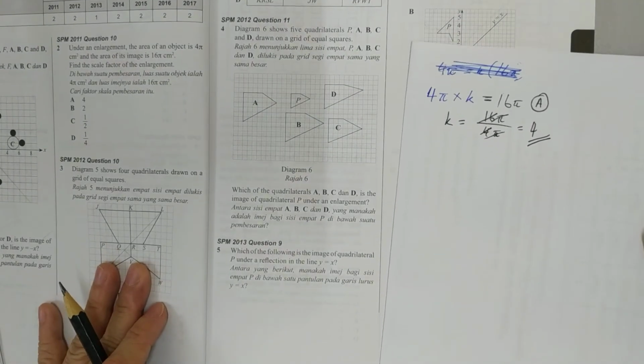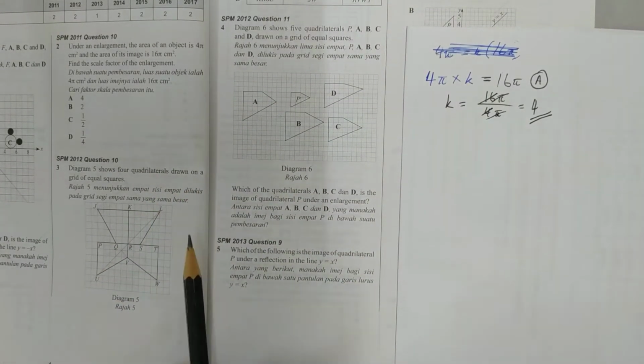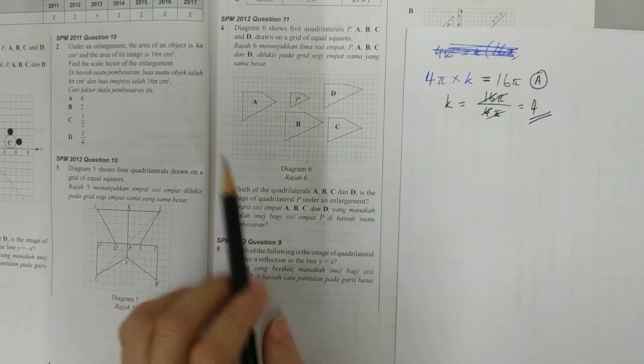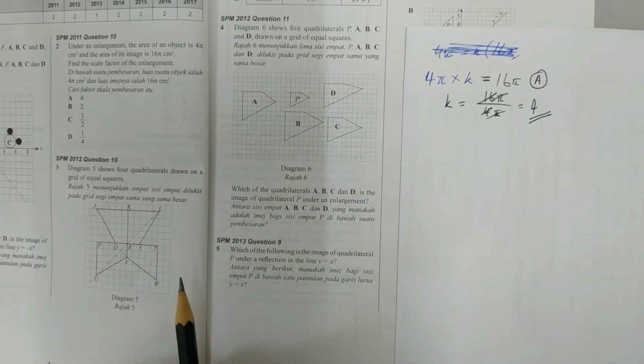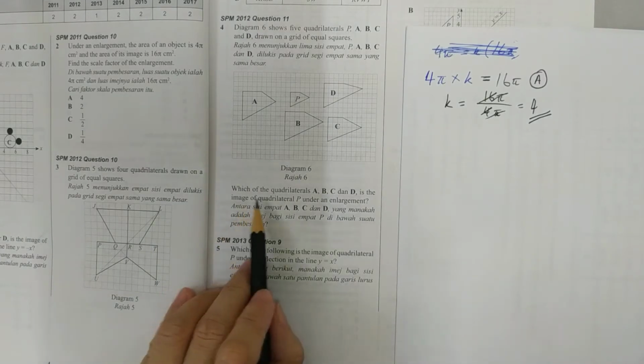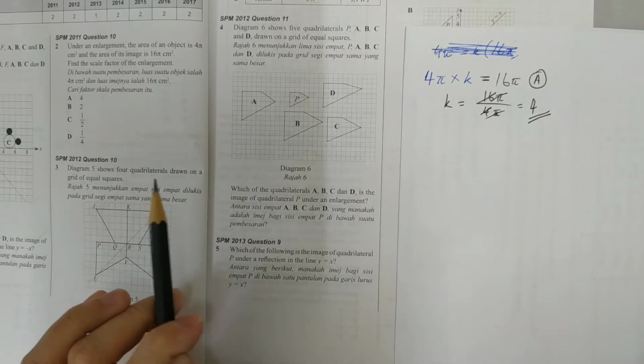Okay? Now let's look at question number 5. Question number 4. I'm jumping ahead of myself. So, question number 4. Diagram 6 shows 5 quadrilaterals PABCD drawn on a grid of equal squares. Which of the quadrilaterals, A, B, C, and D, is the image of quadrilateral P under an enlargement?